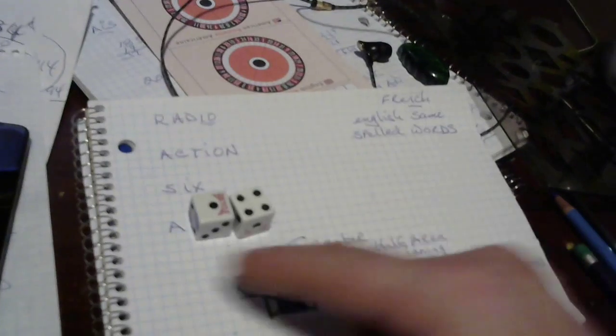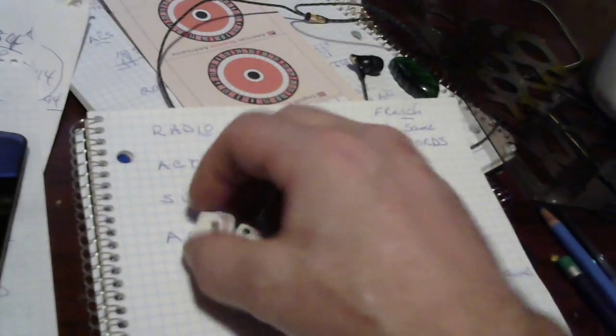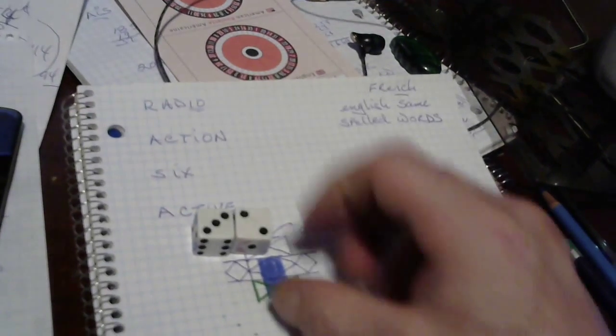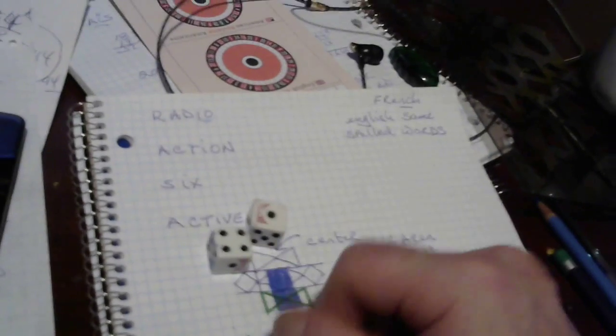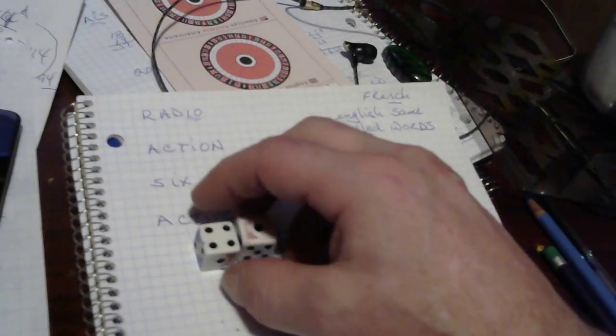Here's your 1 and 4 equals 5. Here's your 2 and 3 equals 5. 1 times 4 equals 4. 1 plus 4 equals 5. 5 and 4 equals 9.